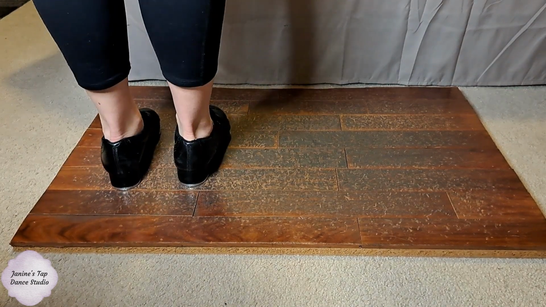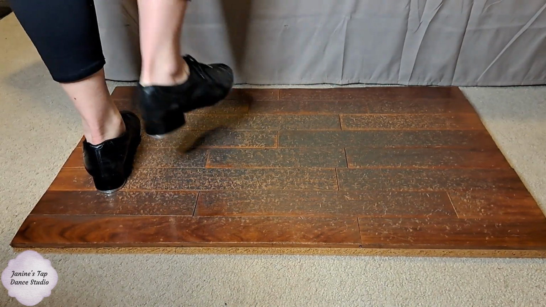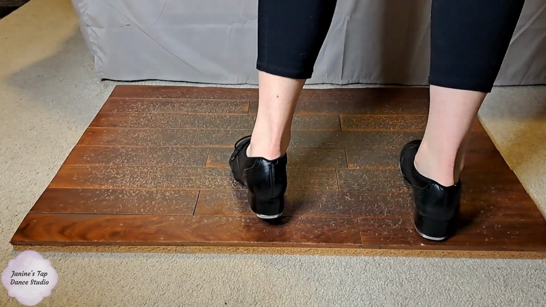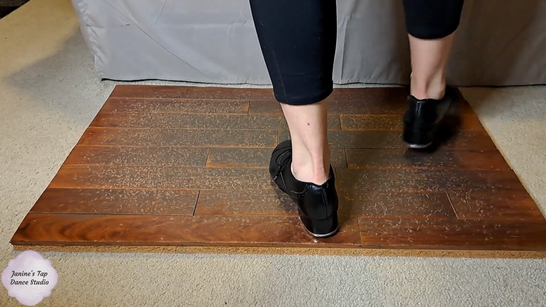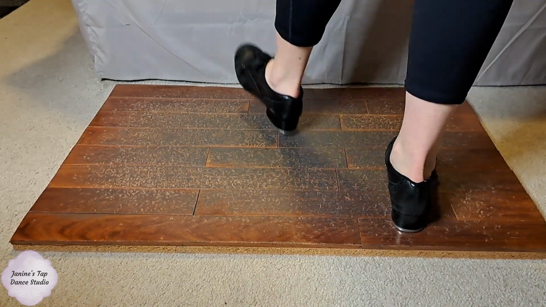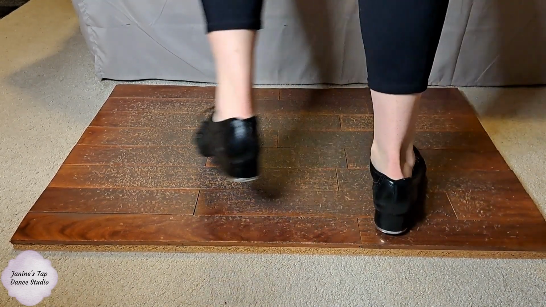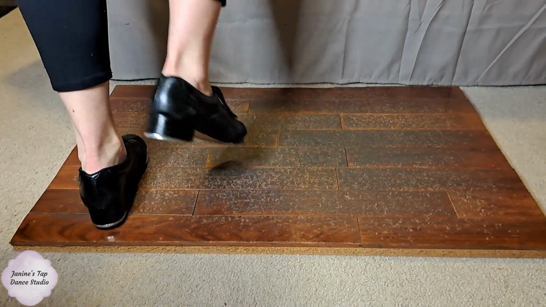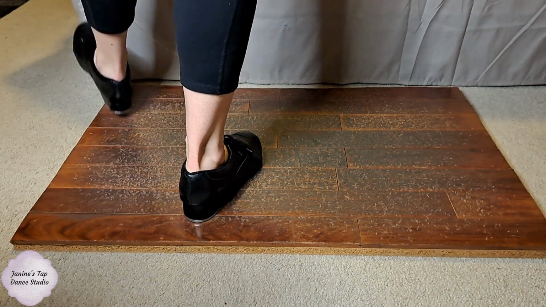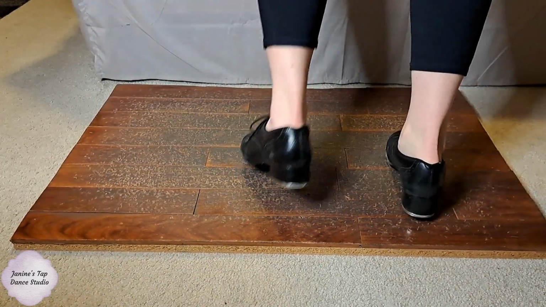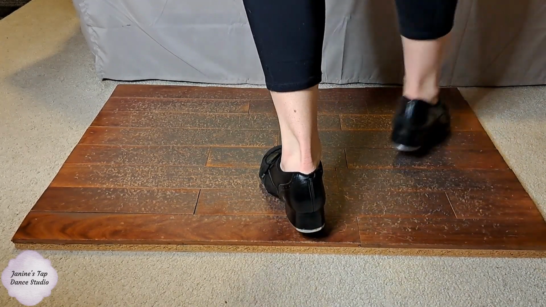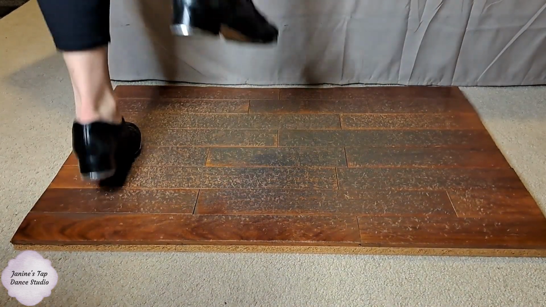So from the top again, we have on the right, shuffle, step, shuffle, ball, change, hop, shuffle, step. Now on the left, shuffle, step, ball, change, hop, shuffle, step. Again on the right, shuffle, step, ball, change. One more. And hop, shuffle, step.